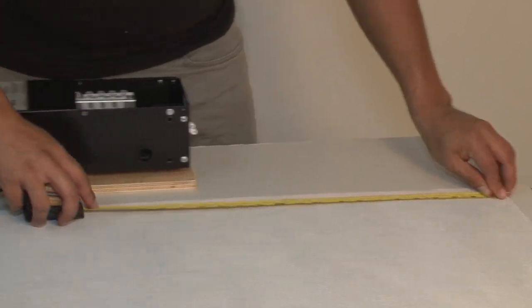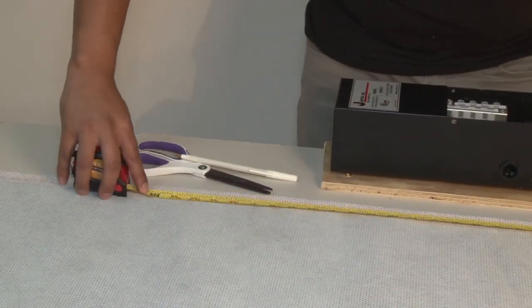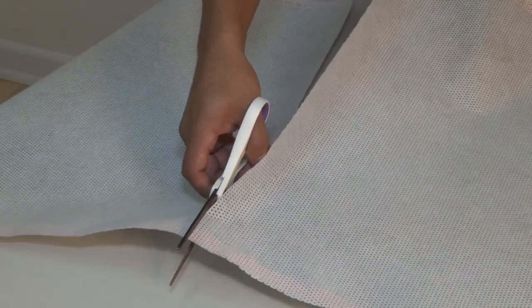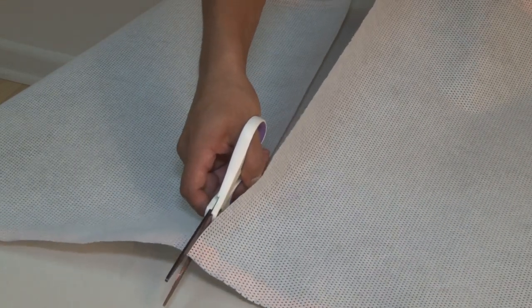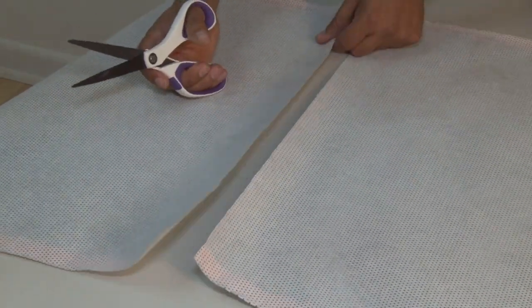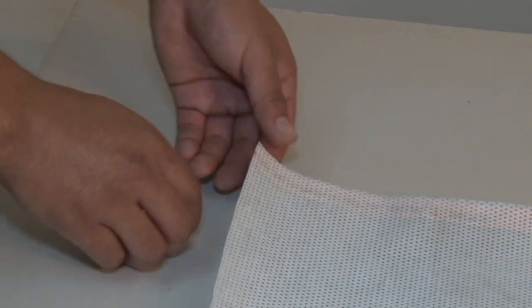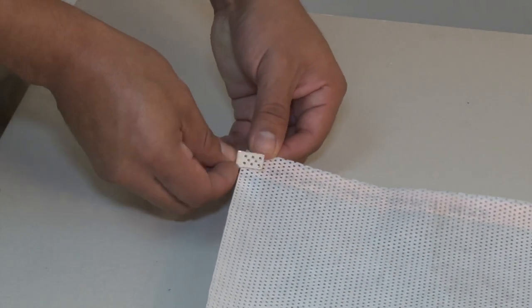Measure and cut Carbontec material for the intended area. Ensure that your cuts are perpendicular to the copper strips. When installing multiple strips, be sure to have at least 2 inches spacing between heater strips. Crimp on splice connectors onto material's copper conducting strips.